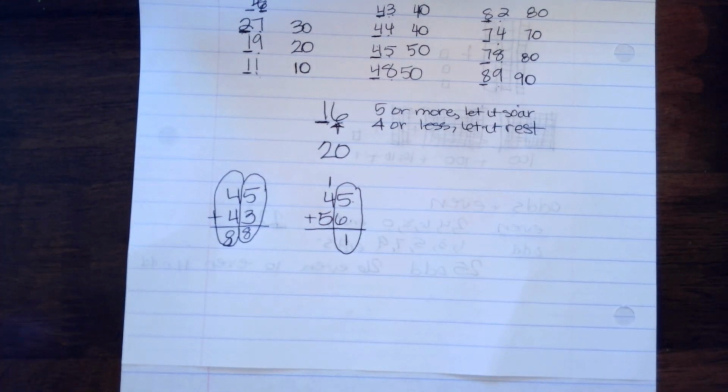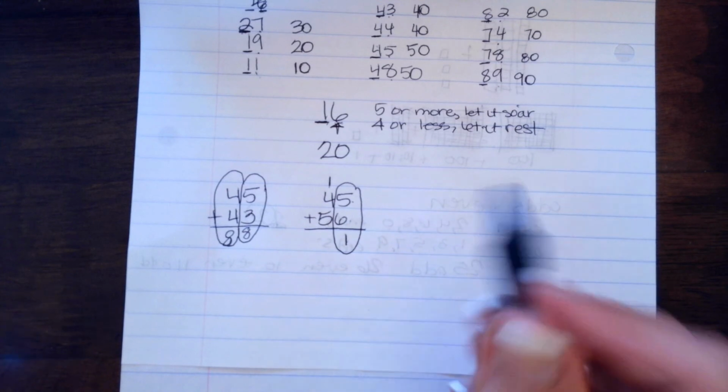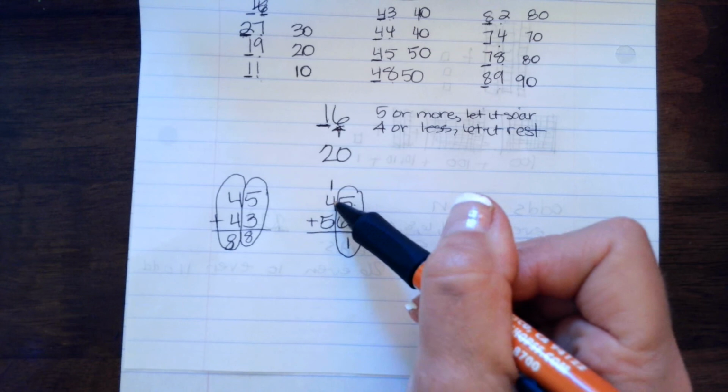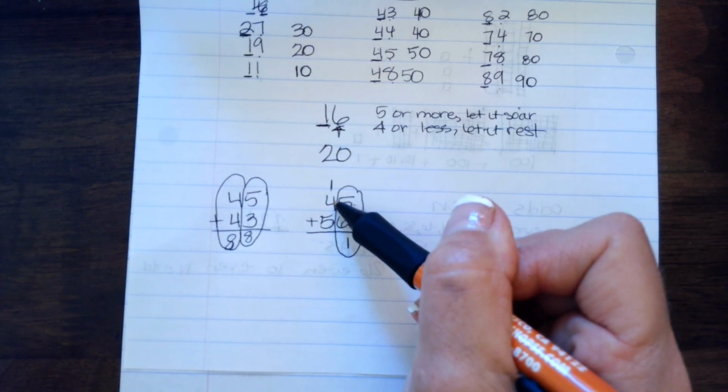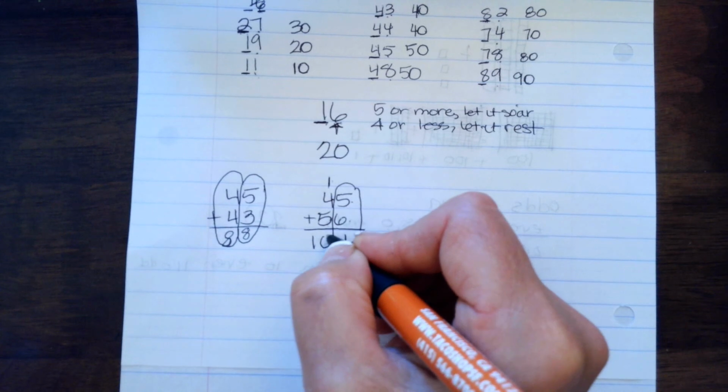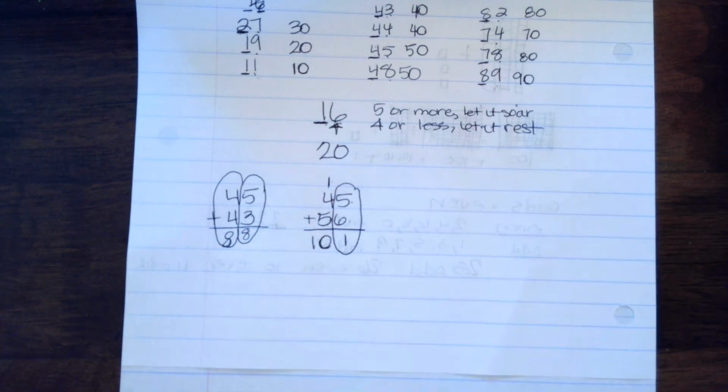Then it equals 100, right? No, so now it equals 5 plus 4 is 9, plus 1 is 10, and it's 101.